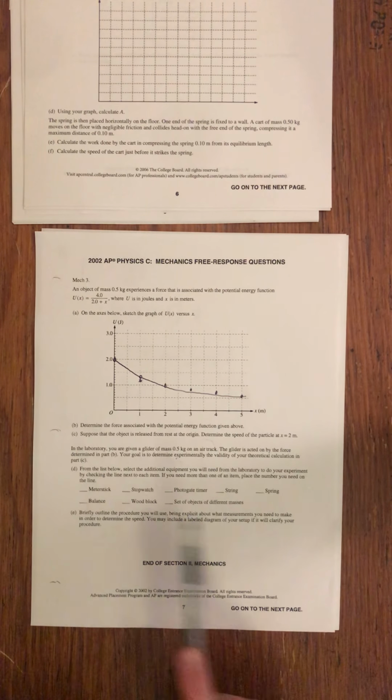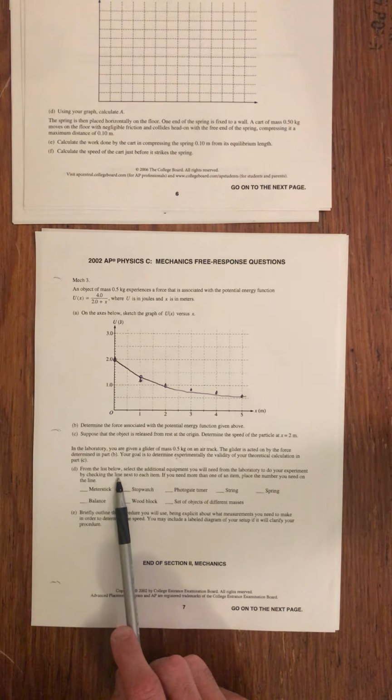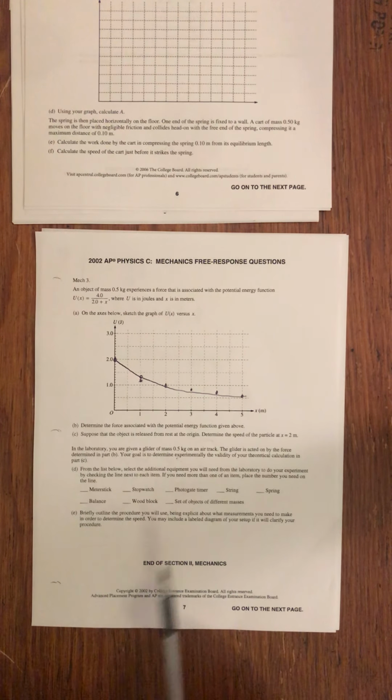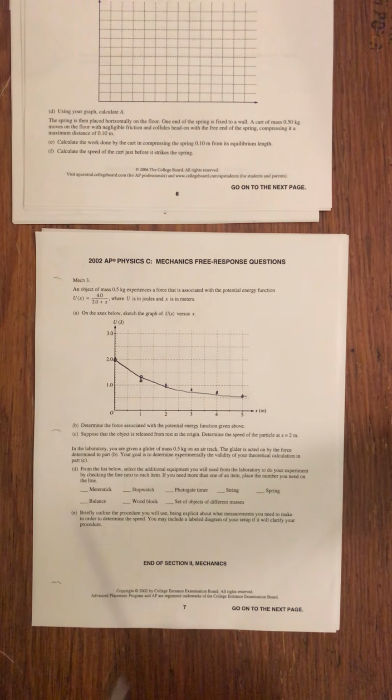From the list below, select the additional equipment you'll need by checking the line next to the item. If you need more than one, place the number you need on the line. Then briefly explain the procedure, being explicit about the measurements to take.